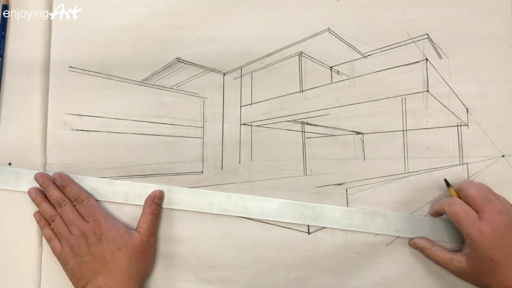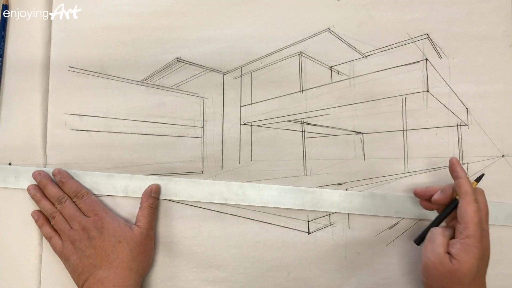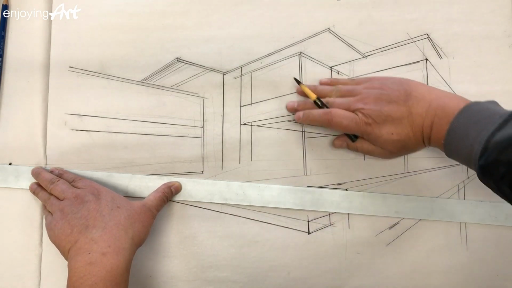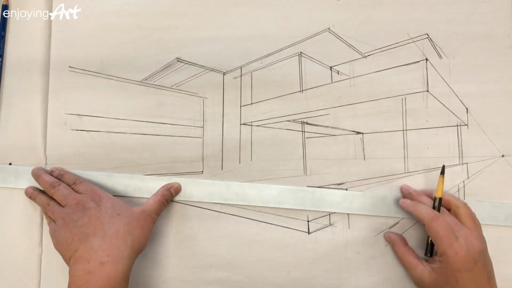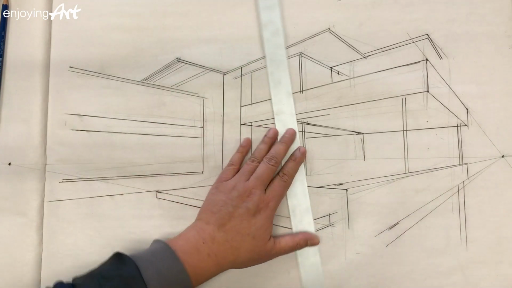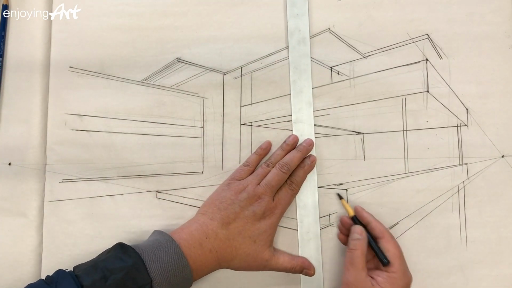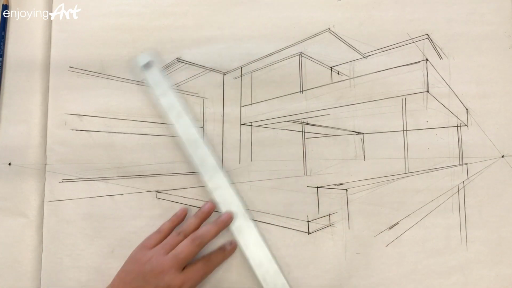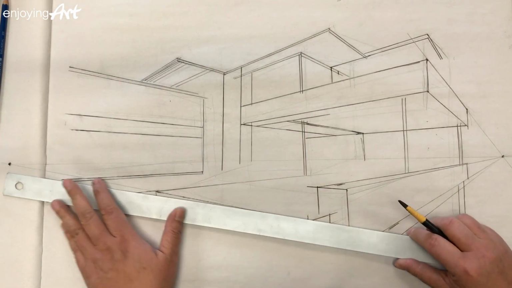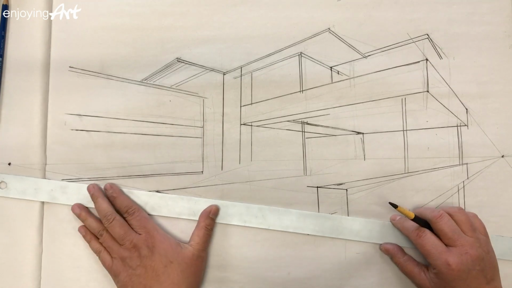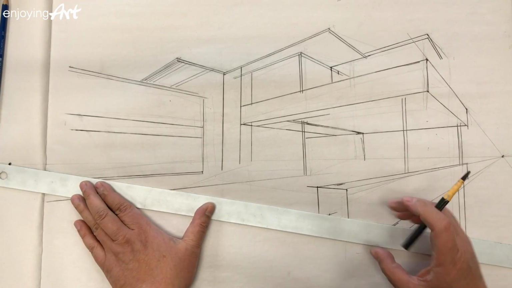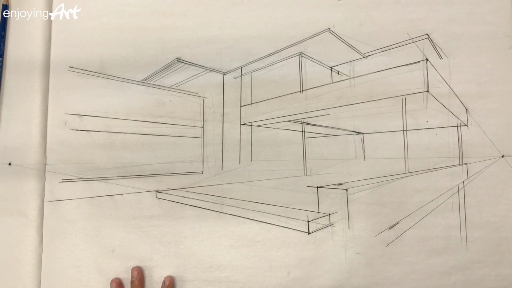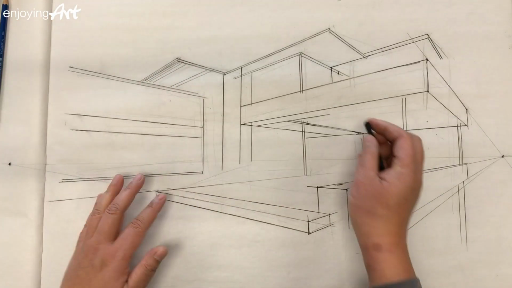The wall over here also connects to this vanishing point because this wall is parallel with all other walls in this dimension. And then I'm going to draw the vertical line. And what about the top over here going in that direction?